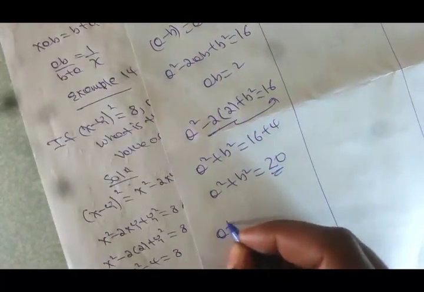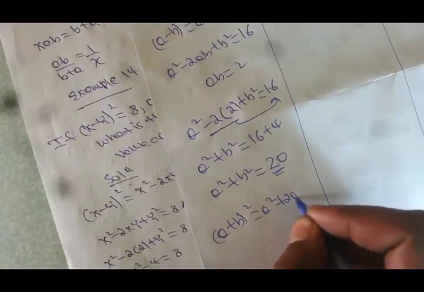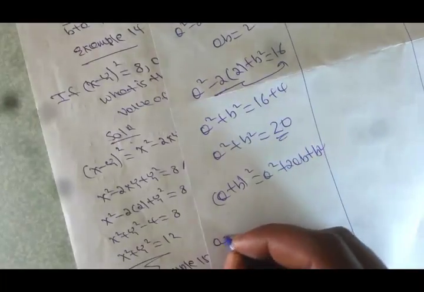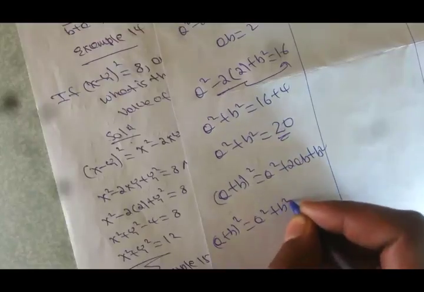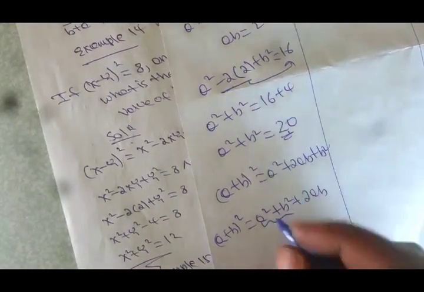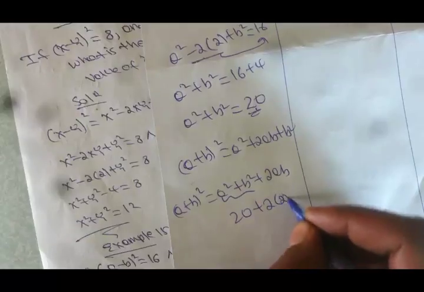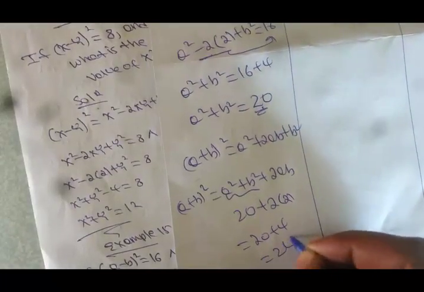And a plus b the whole squared is equal to a squared plus 2ab plus b squared. When we arrange, a plus b the whole squared can be a squared plus b squared plus 2ab. We know a squared plus b squared is found: 20 plus 2 times ab, which is given as 2. Therefore, 20 plus 4 is equal to 24.